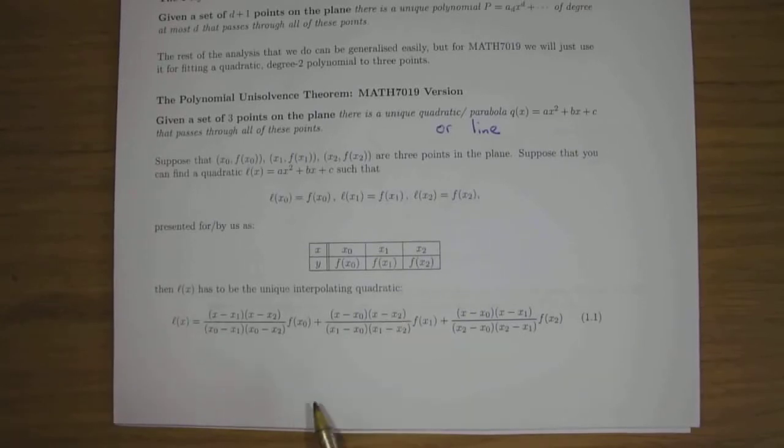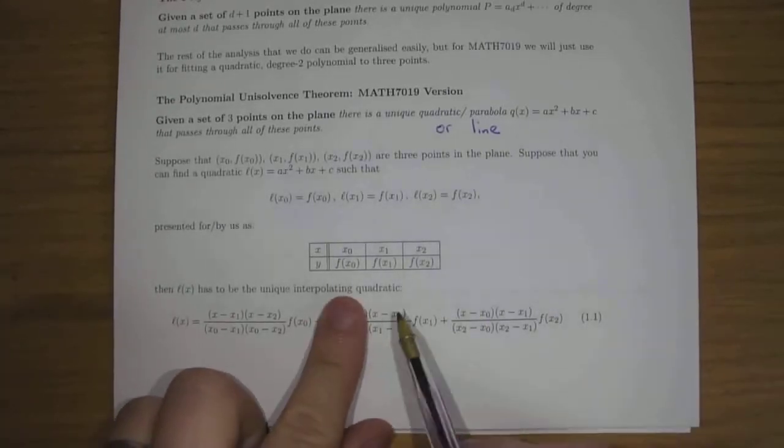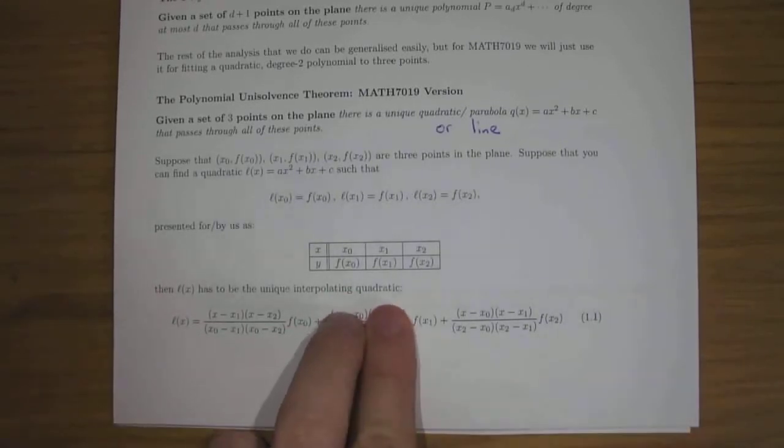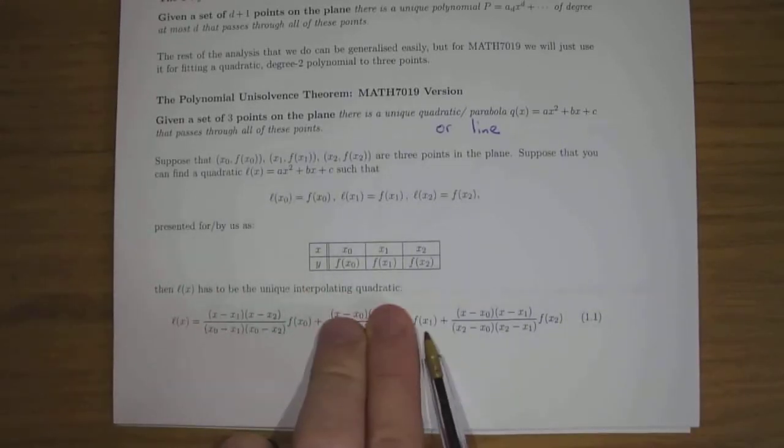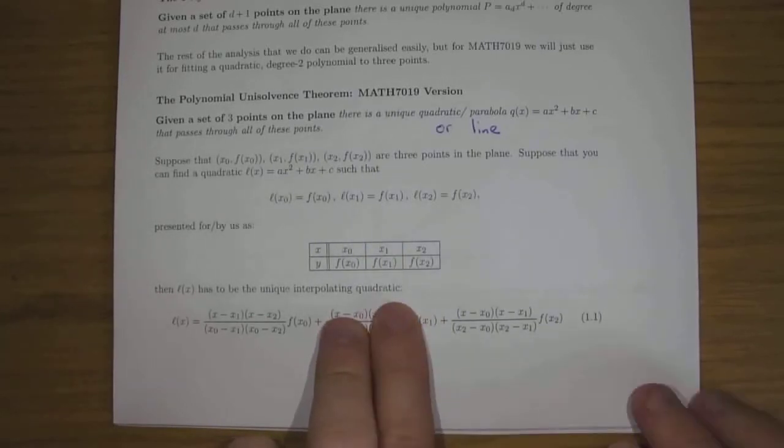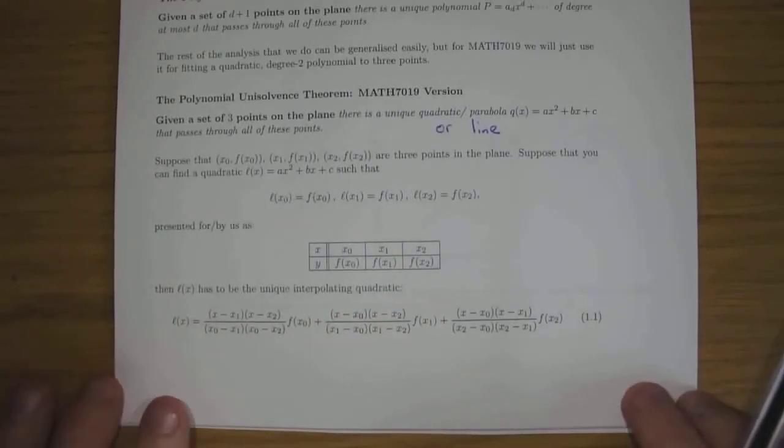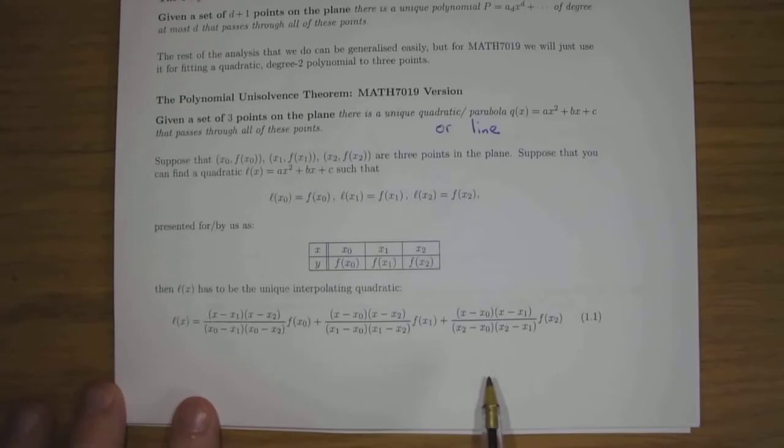And if I put x1 into this, I get x1 minus x0, x1 minus x2, and I have x1 minus x0 divided by x1 minus x0, that gives me 1. And I have x1 minus x2 divided by x1 minus x2, that also gives me 1. So I put in x1 into this, I just get f of x1, which is exactly what it's supposed to do. You can also see here, you don't want to be dividing by 0, so none of these x values can be the same. That's basically it.